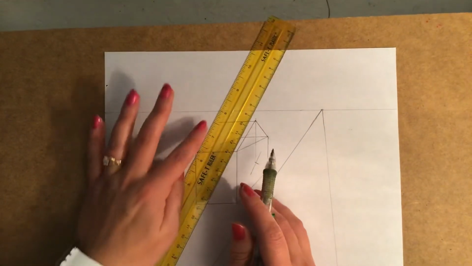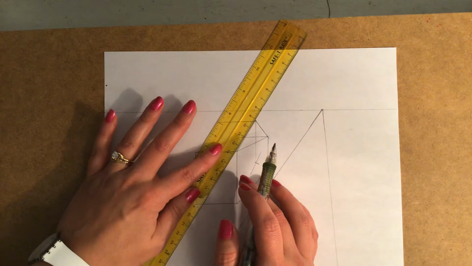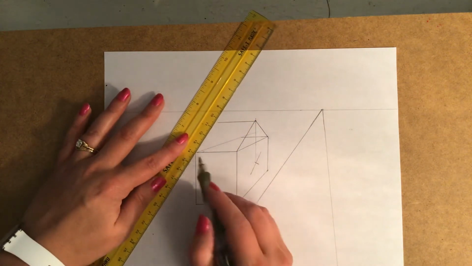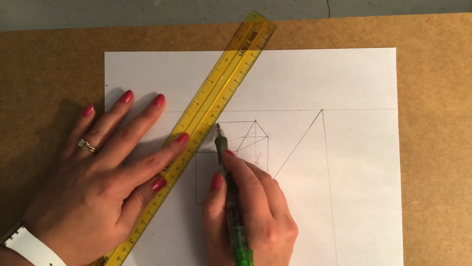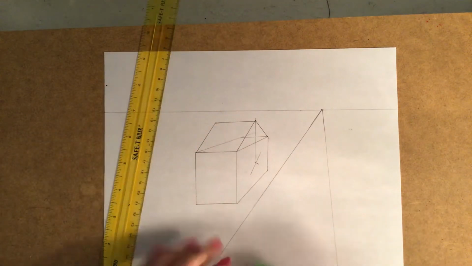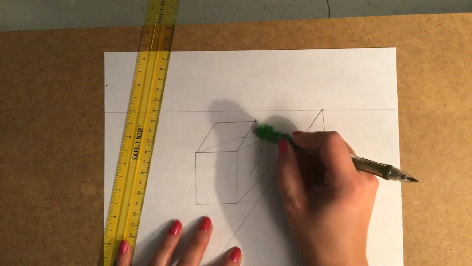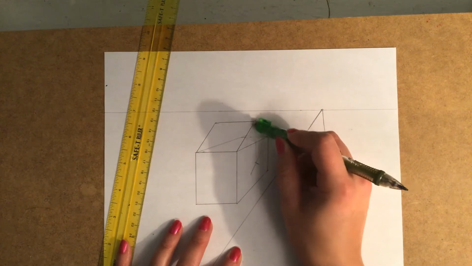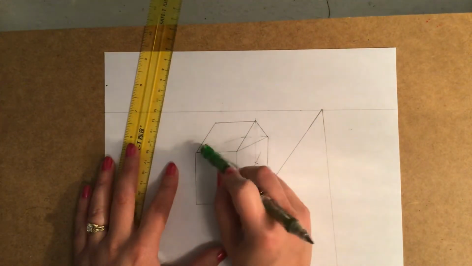And then this side will match the front. So I'll take that, gently scoot it out. And then I can erase the things I don't need. This was something that was not in the packet that I know some people might like to see.